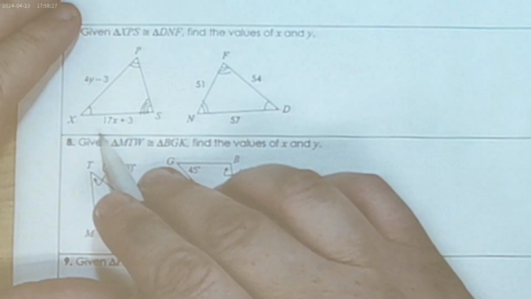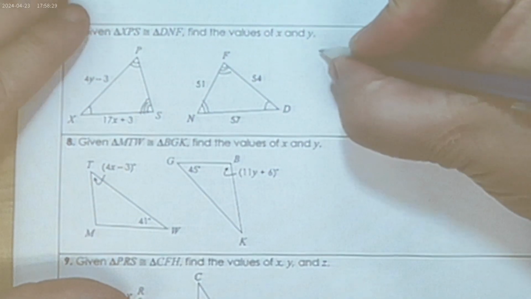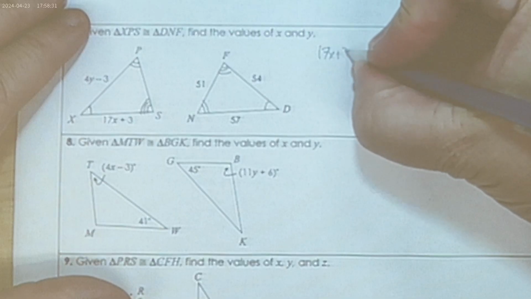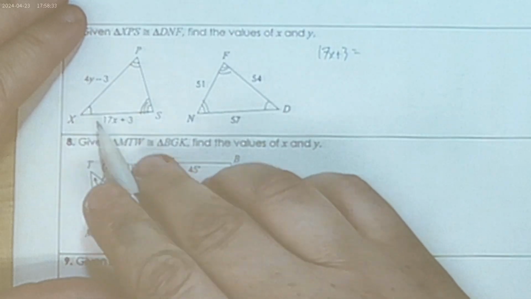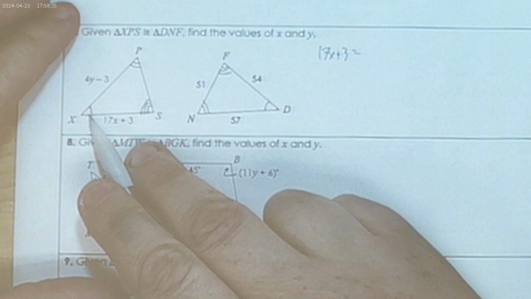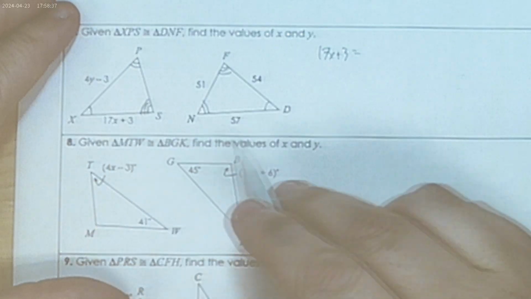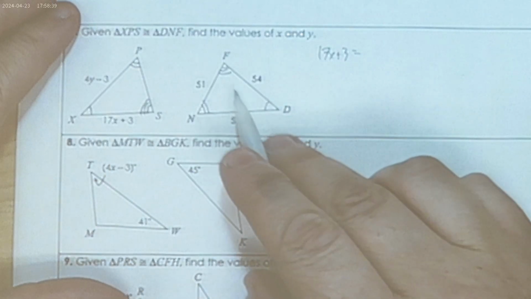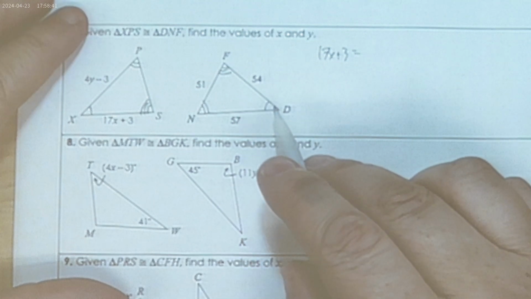Start with X. X is 17x plus 3, and I'm going to set that equal to whatever value I find between reference angles 1 and 3. That looks like it's 54.